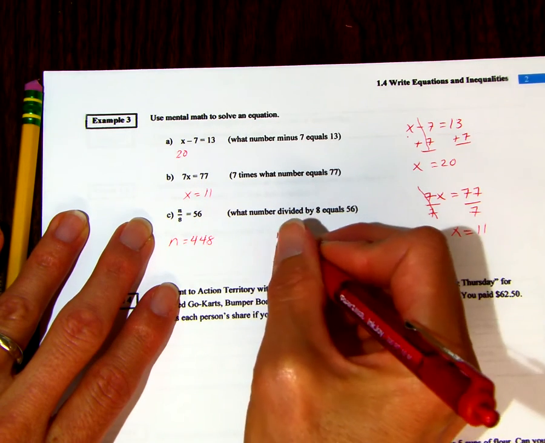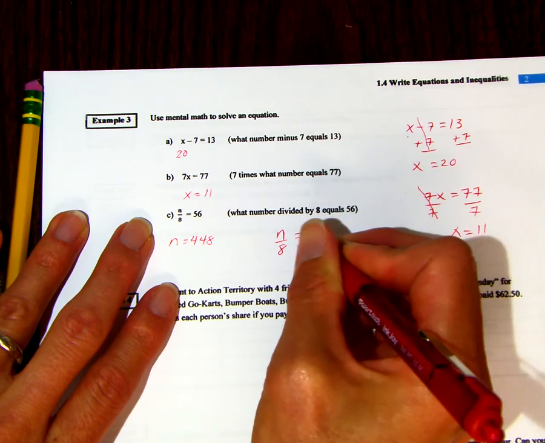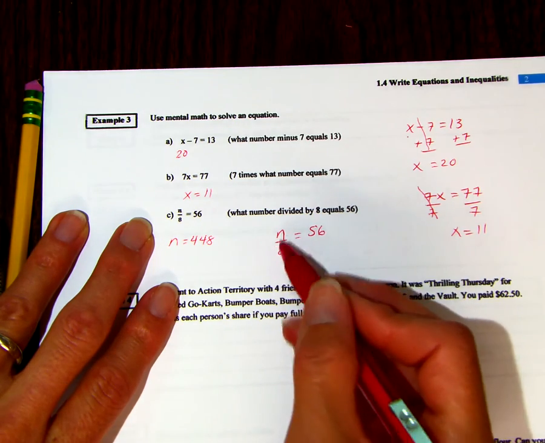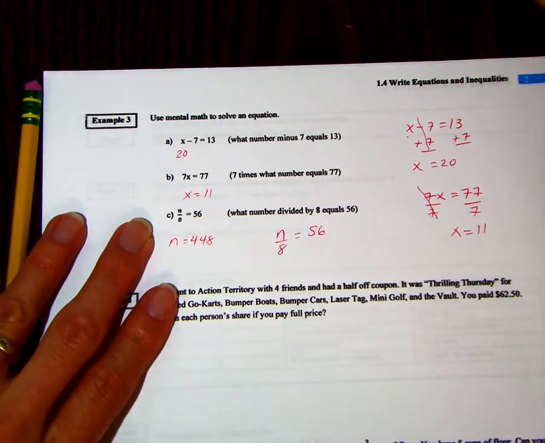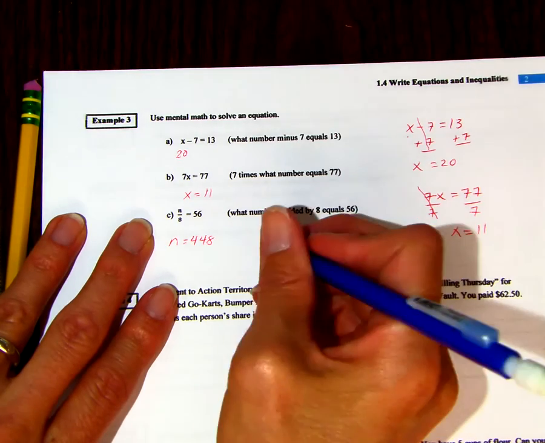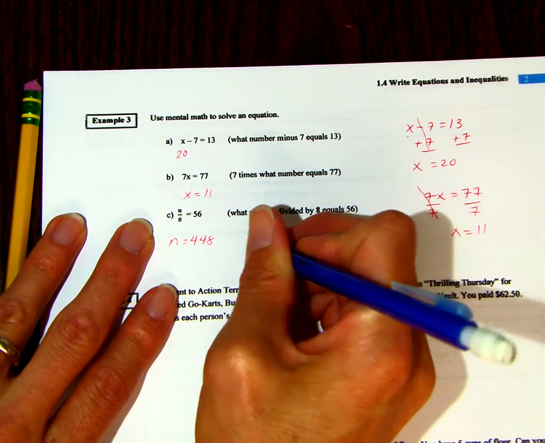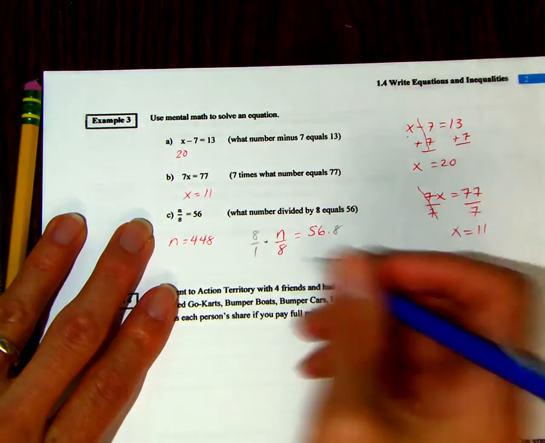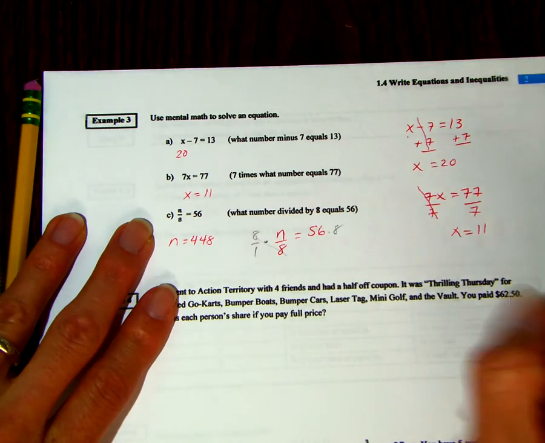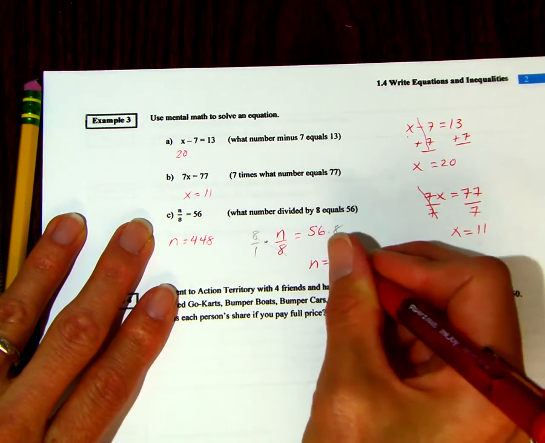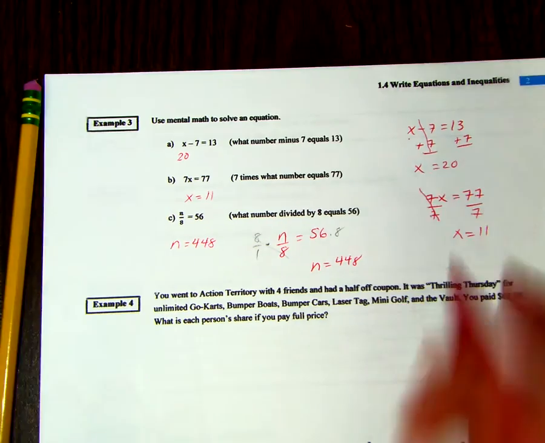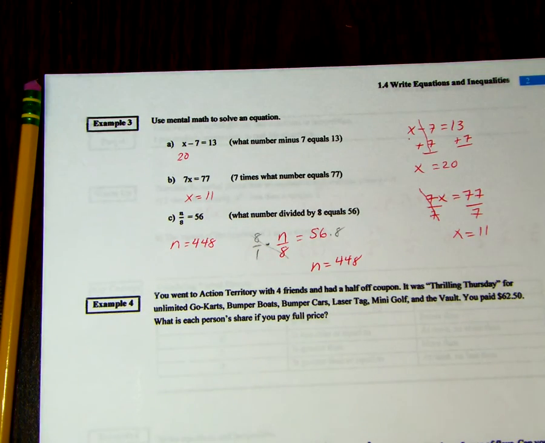So algebraically, n divided by 8 is equal to 56. Undo what's happening to n. N is being divided by 8. So let's do the opposite. Let's multiply both sides by 8, because these will cancel. N is equal to 448. There's a lot going on with this section here.